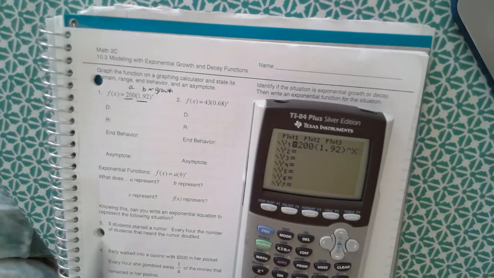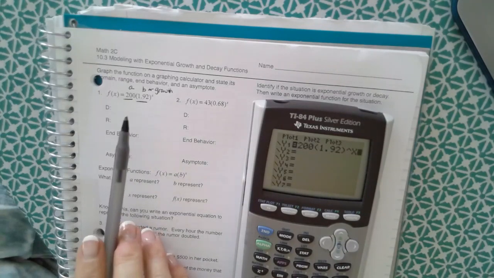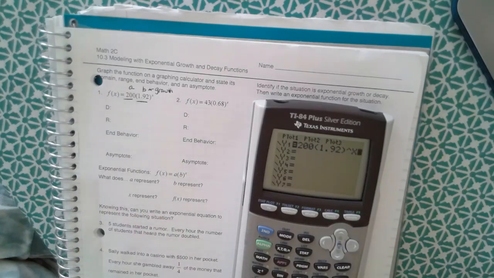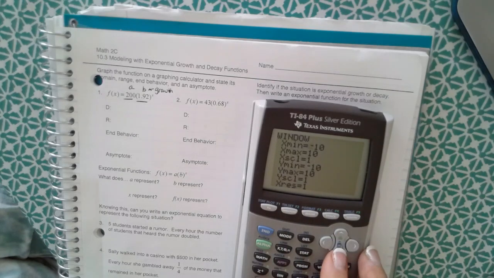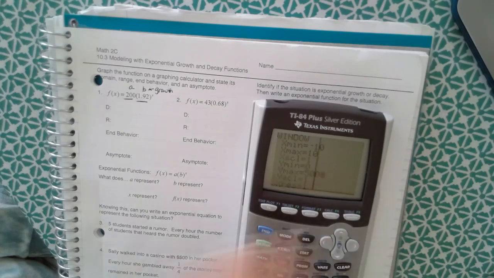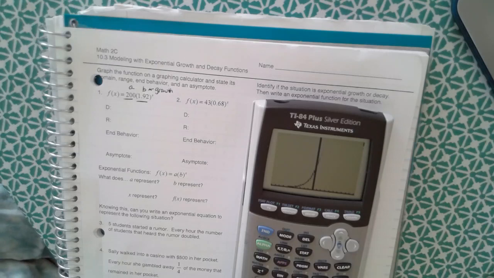Now, we know our y-intercept is (0, 200), right? And we know it's not going below the axis. So I can go to my window and say my smallest y value is 0. We know we're going to go past 200, so our y max is going to be way more than 10. I'm just going to do 500. Then I'm going to hit graph and let's see if we can see that now. There's our exponential growth graph.